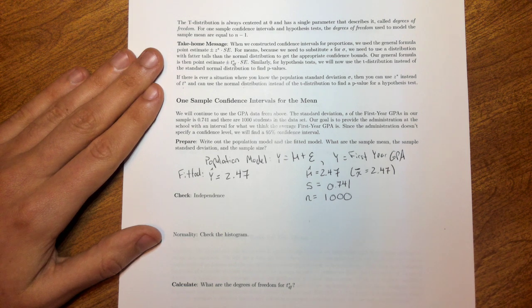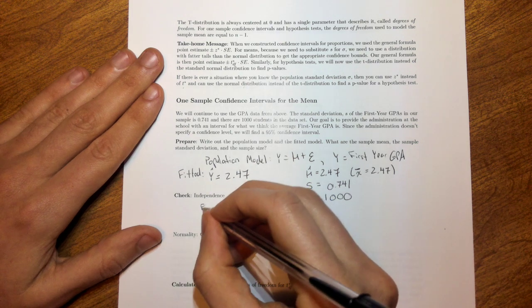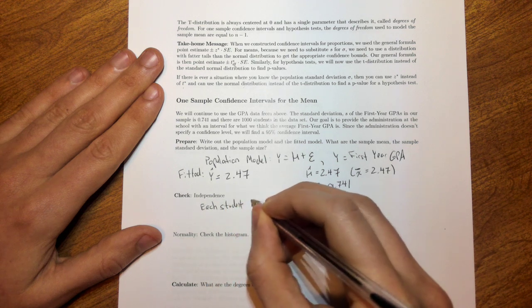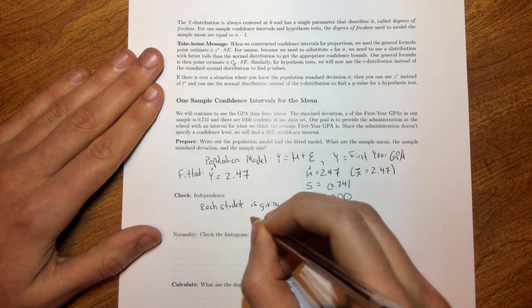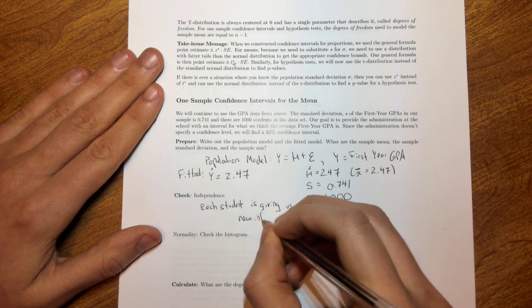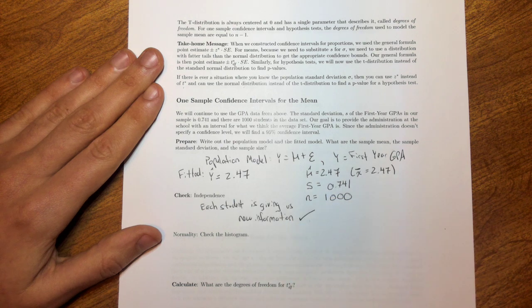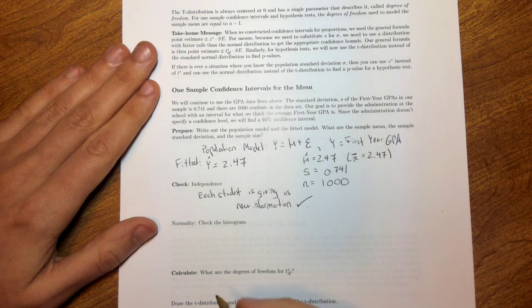Okay. Now for our check steps, there's again going to be an independence condition, which is really asking us, is each case giving us new information? In this case, we could think about each student as providing us with a different GPA, giving us new information for this problem. So we're going to say independence holds.